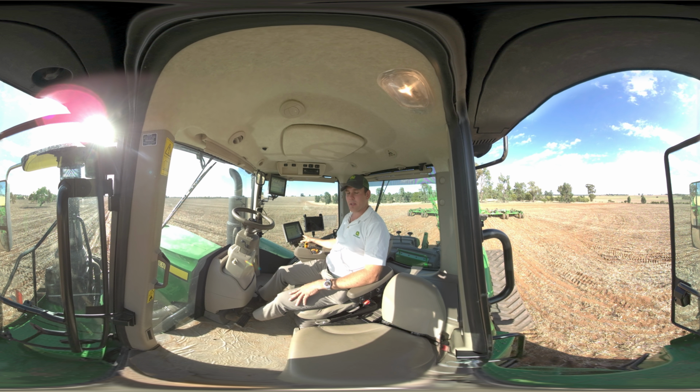Here on the armrest you can see we've got our Generation 4 display, or 4600, and this display is common across multiple platforms, giving a user the ability to go from a sprayer or a combine into a tractor and be very quickly familiarise themselves with the controls, having that common look and feel.